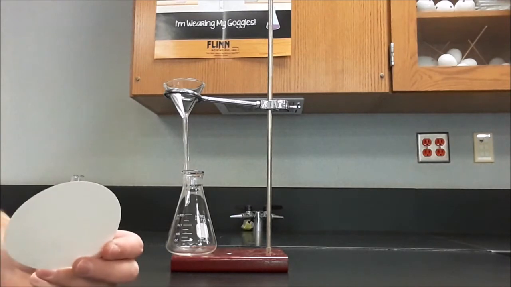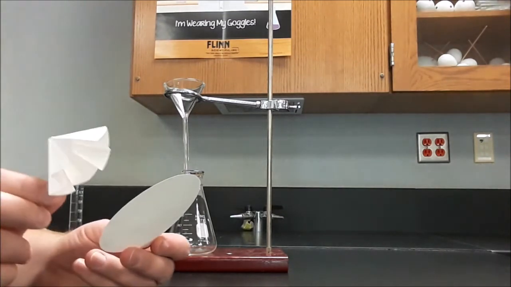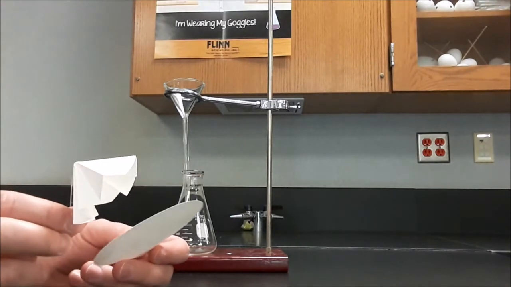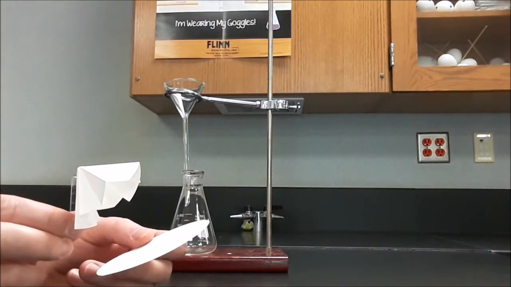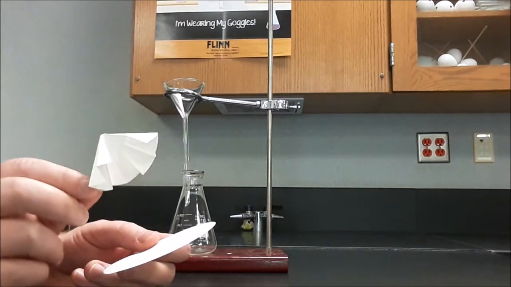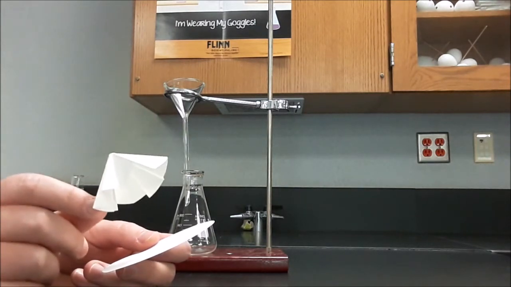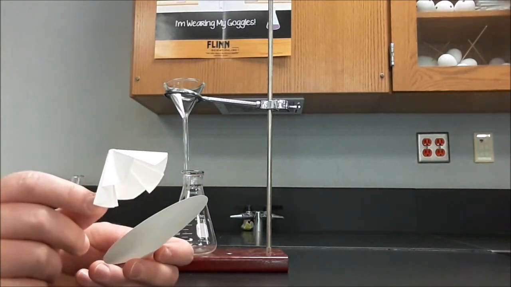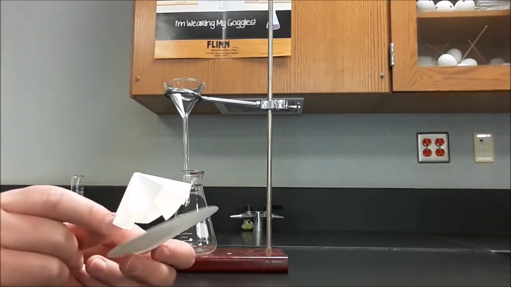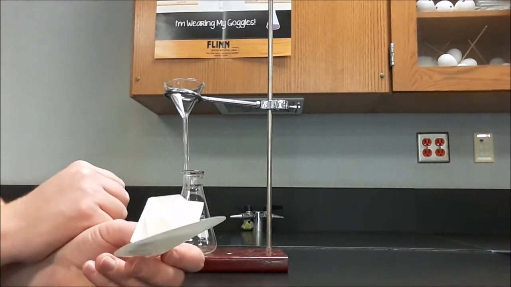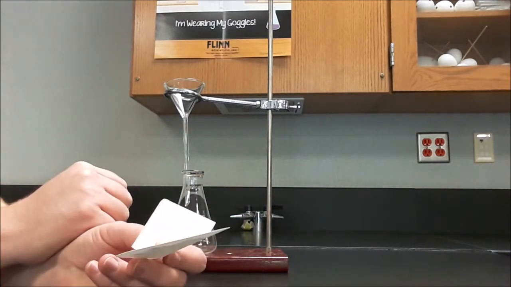Watch the video for how to flute filter paper, and then you'll have one that's fluted and one that's flat. Because this thing is going to bleed solution all over the place, and if we don't want it dripping all over the place, then we'll want to have a doily under it for later.